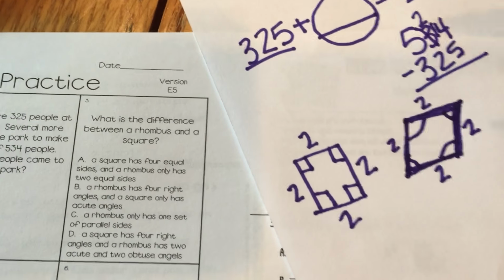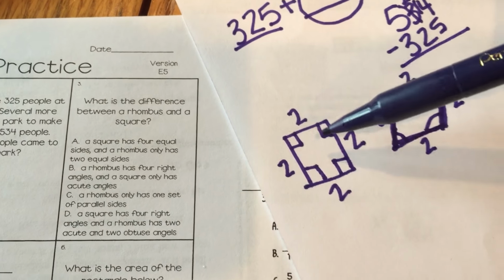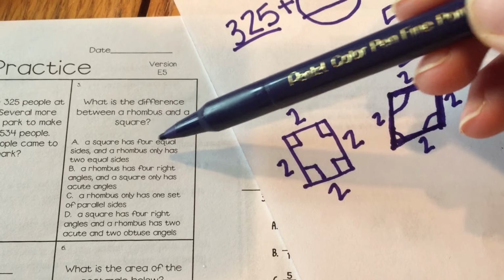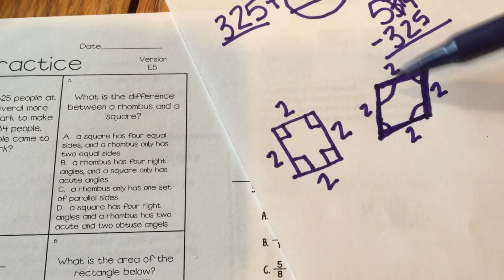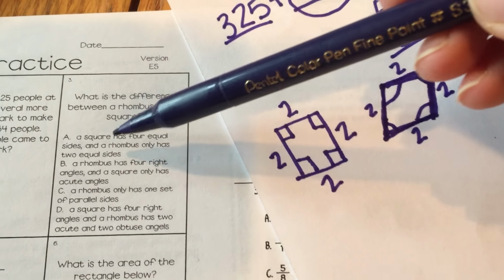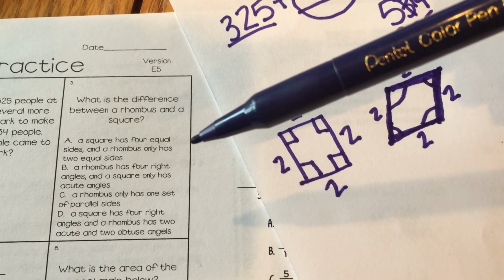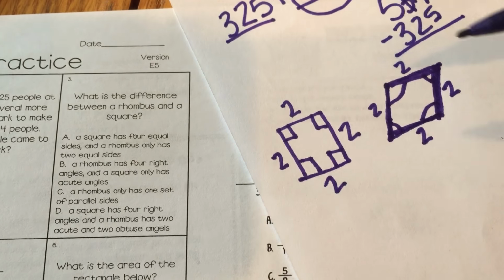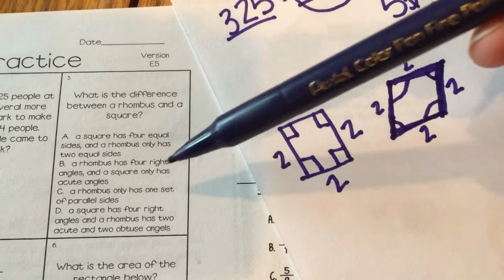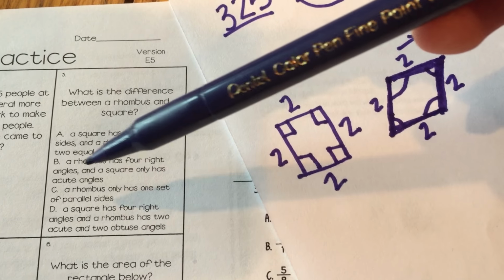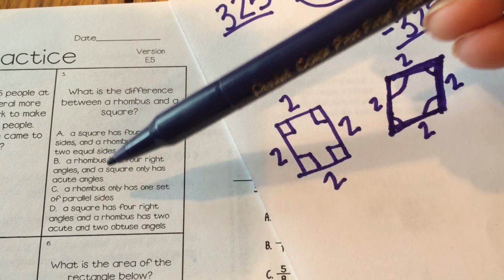Okay, so let's look at our choices. A square has 4 equal sides. It does. And a rhombus only has 2 equal sides. That's not true. A rhombus has all 4 equal sides. So A can't be our answer. Let's look at B. A rhombus has 4 right angles. The rhombus doesn't have to have 4 right angles. It can have different size angles. And a square only has acute angles. Nope, a square has to have right angles. So A is wrong and B is wrong.